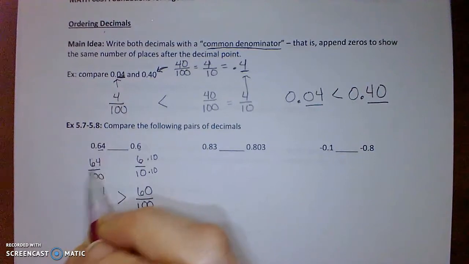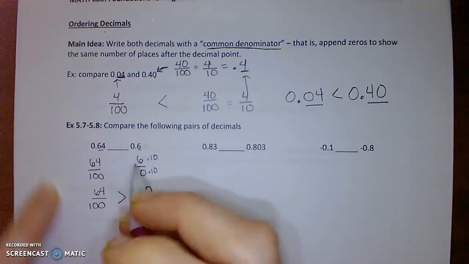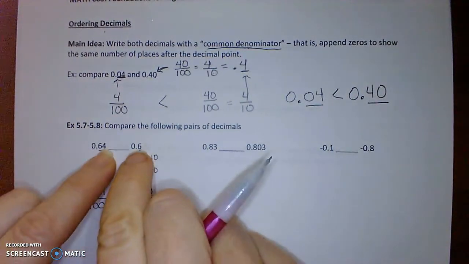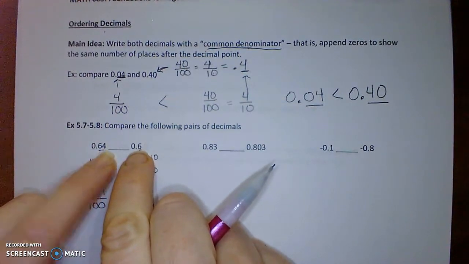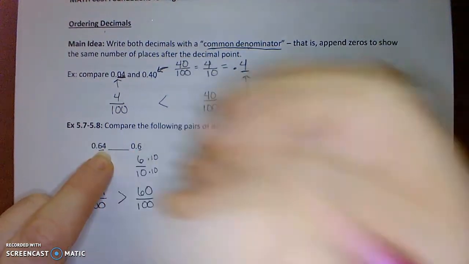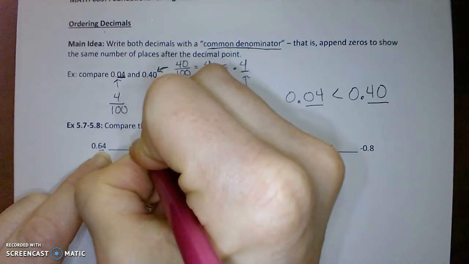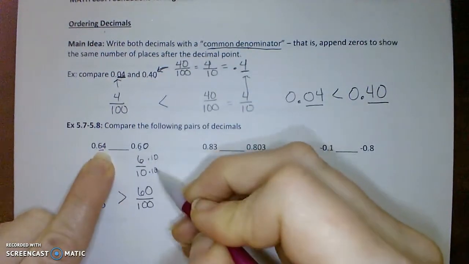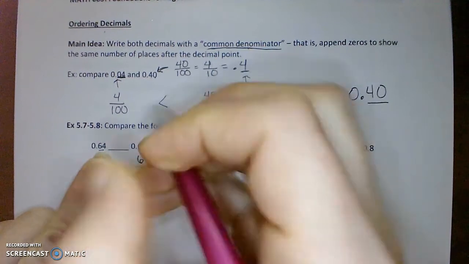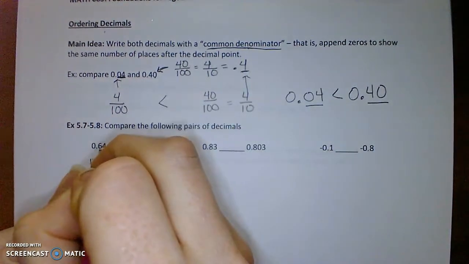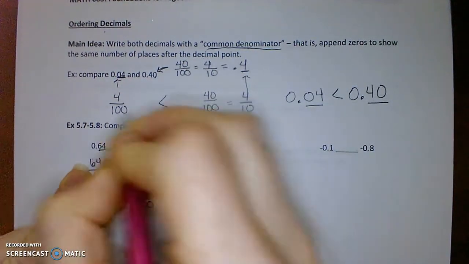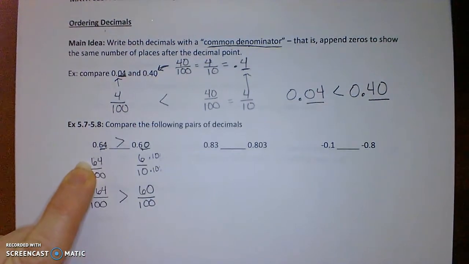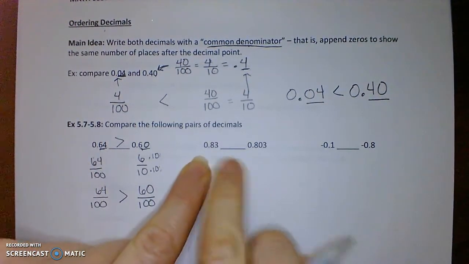Okay, and again, you don't have to write everything as a fraction. The shortcut to doing this is looking at the decimal numbers. I've got 2 places here, only 1 place here. So I can add a 0 to the end, which is the same as saying multiply top and bottom by 10. Add a 0 to the end, and now you can just compare 64 and 60. 64 is larger.